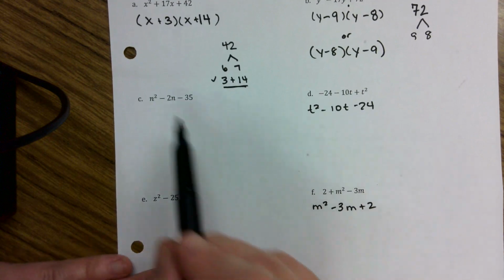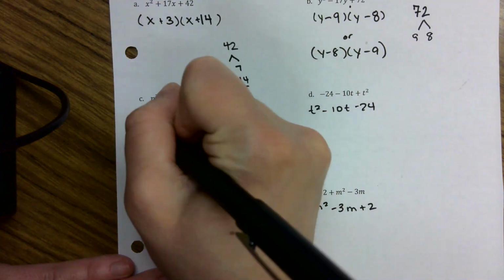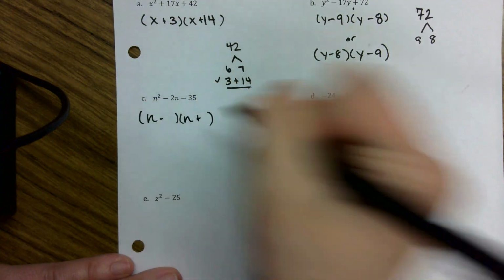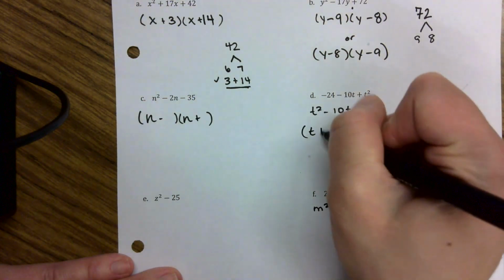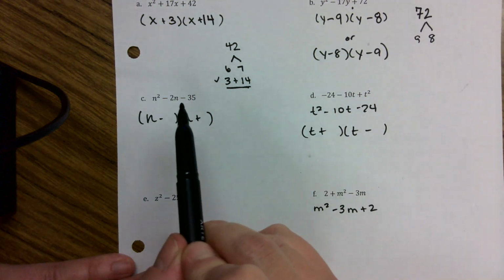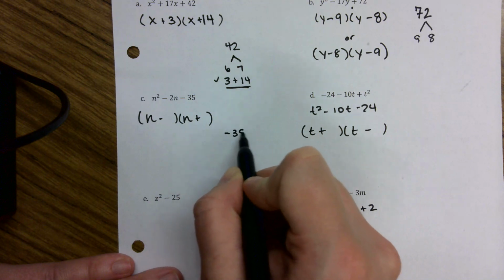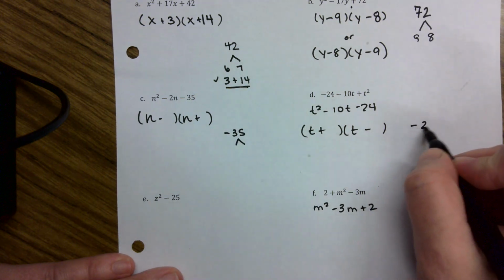All right, looking at these, we have minuses in the back. So we know one's going to be positive and one's going to be negative. I don't care the order that you put. I don't care if it's plus and then minus or minus and then plus, because we get a negative 35 and we get a negative 24. One is going to be positive and one is going to be negative.